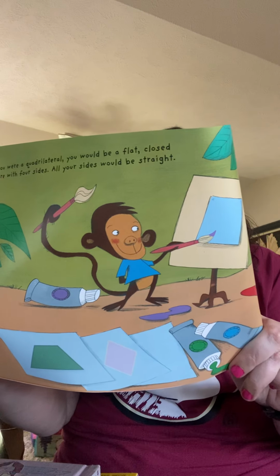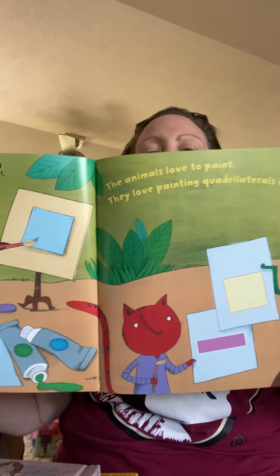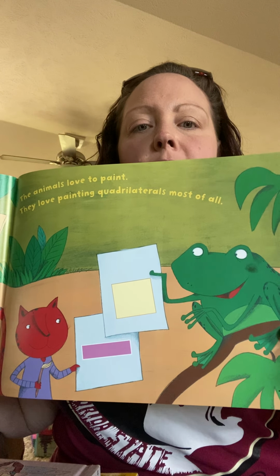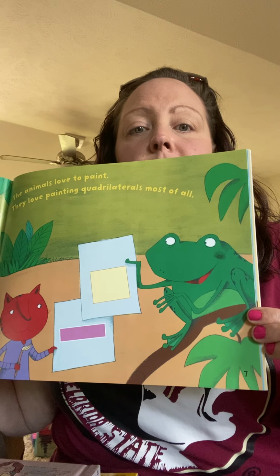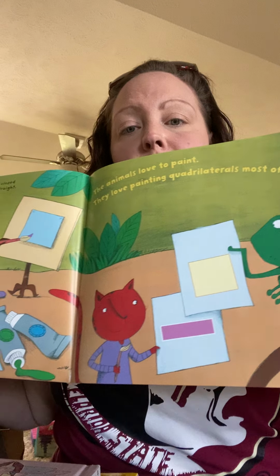The animals love to paint. They love painting quadrilaterals most of all. Hey, maybe a challenge is for you to paint or draw some quadrilaterals and other shapes. Tell me about the characteristics and send me a picture.